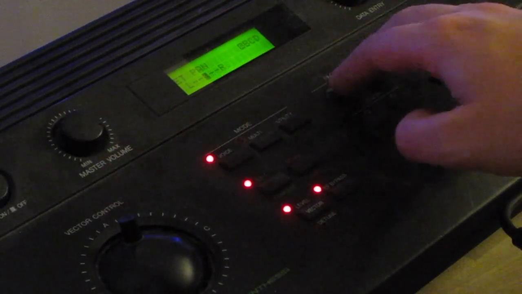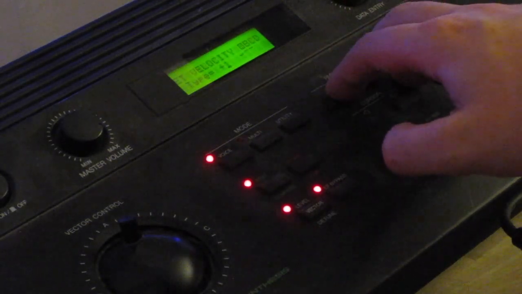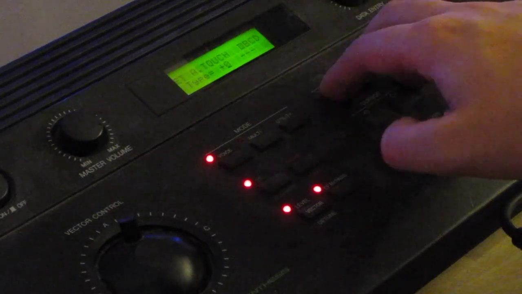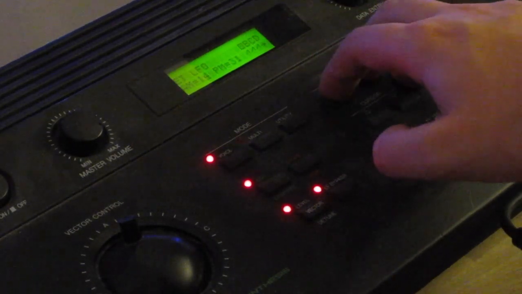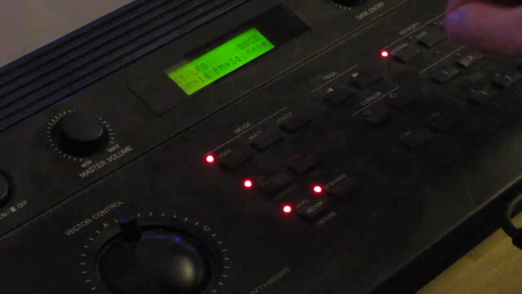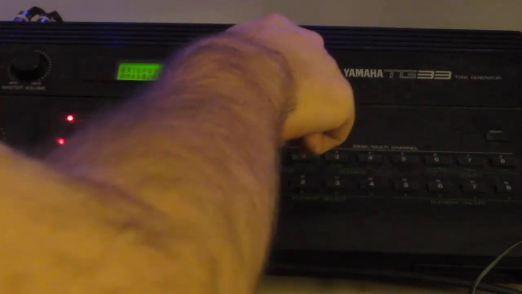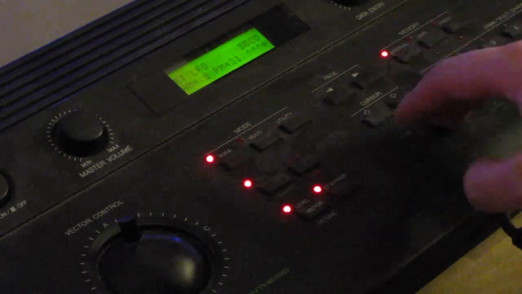So we have volume for the element A, pan, velocity type, I think aftertouch. My keyboard doesn't have aftertouch, so that doesn't really matter. Okay, LFO. So let's tweak that. And the data entry knob up here is what basically allows us to edit. It's the only edit possibility. That, and there is one more. I believe the yes and no are like kind of plus minus buttons.